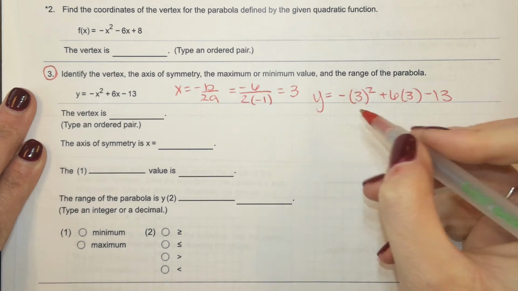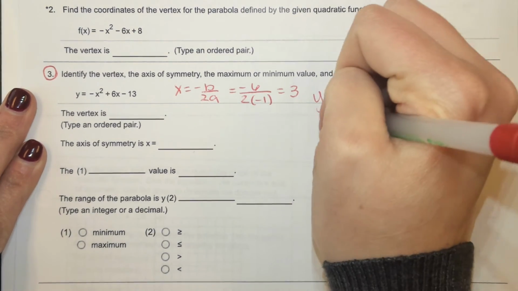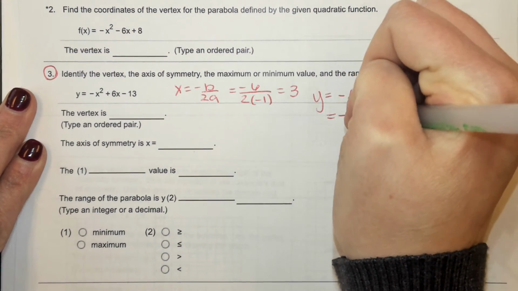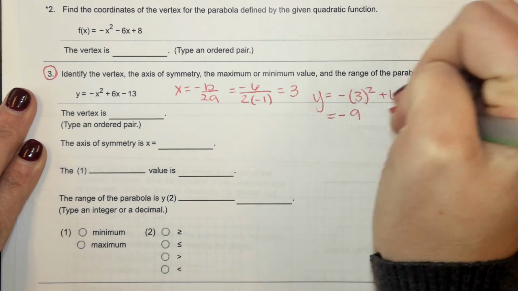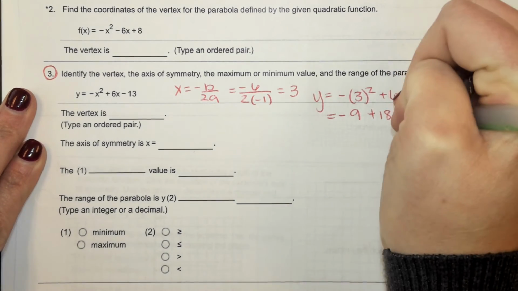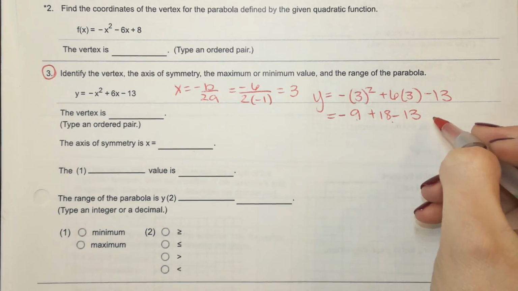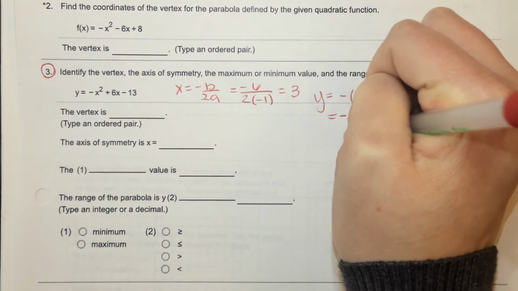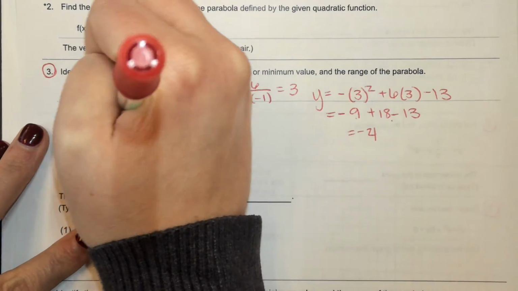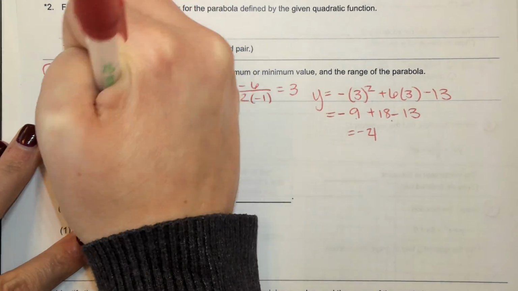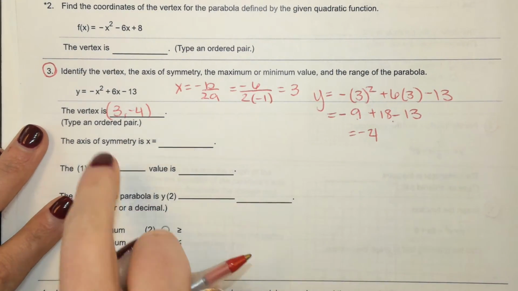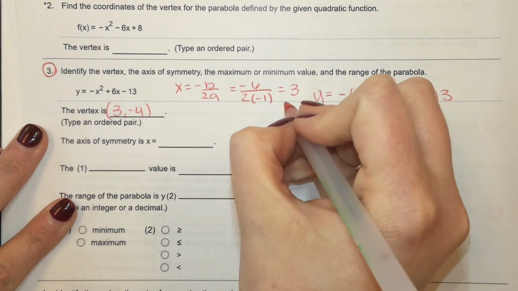If you don't want to use your calculator, let me show you how to work that out real quick. 3 squared is 9, so that's negative 9. 6 times 3 is 18, and then minus 13. So negative 9 plus 18 is 9. Minus 13 is negative 4. So your vertex is 3, negative 4. Make sure it's an ordered pair. It tells you there. The axis of symmetry is just this.